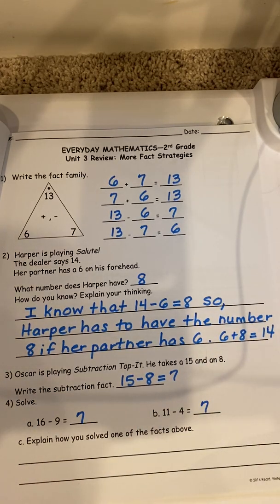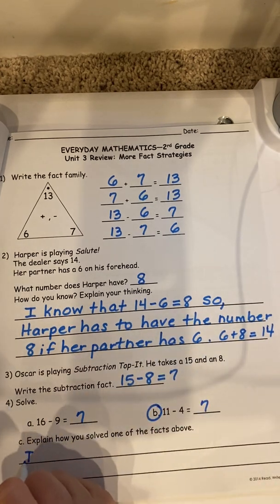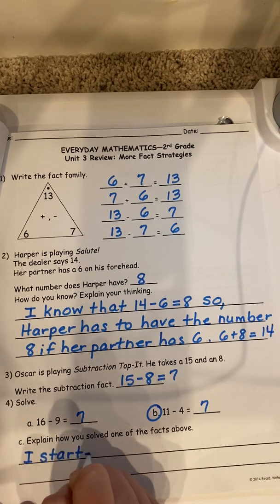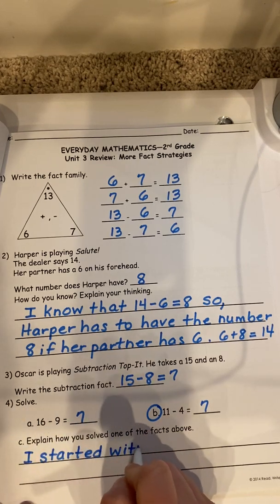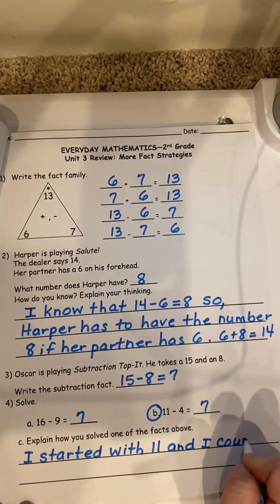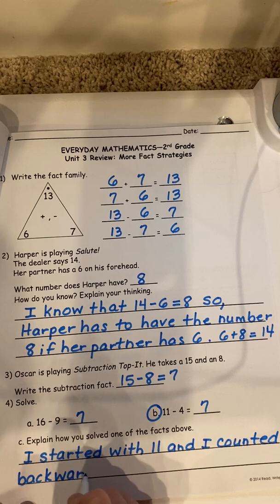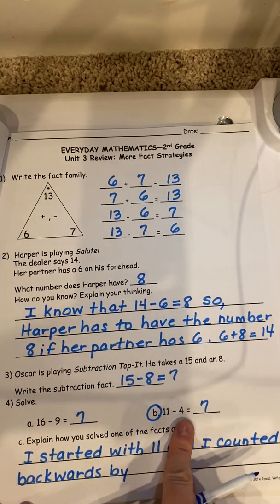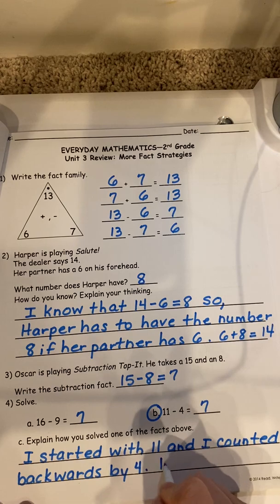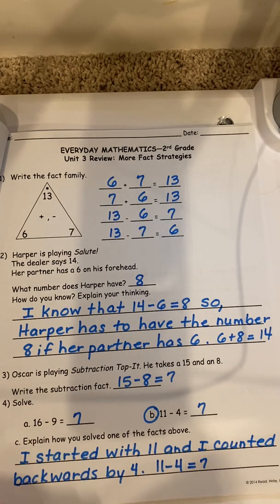Explain how you solved one of the facts above. Okay, so you can pick any one you want, but if we were to do B, you could say, I started with 11 and I counted backwards by 4. 11 minus 4 equals 7. Okay, you can pick a different problem if you would like.